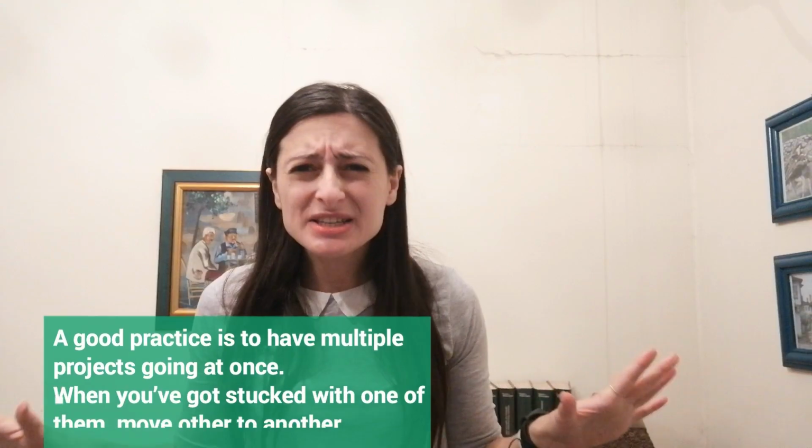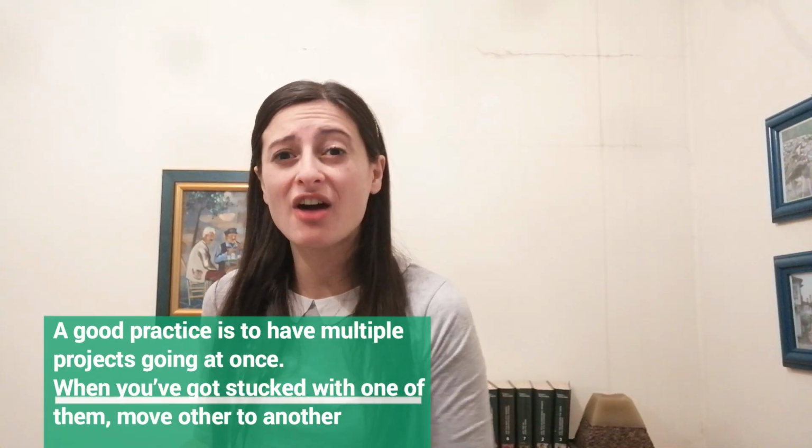Although you need to know how to apply all of your learnings into real-world projects. So do some freelancing work, do some work for your parents, your friends and family, and start applying all these concepts. Do a lot of them. And a great tip here is, a good practice is to have multiple projects running at once.